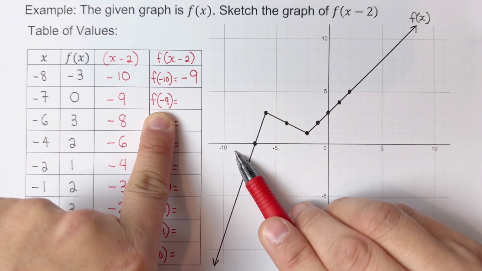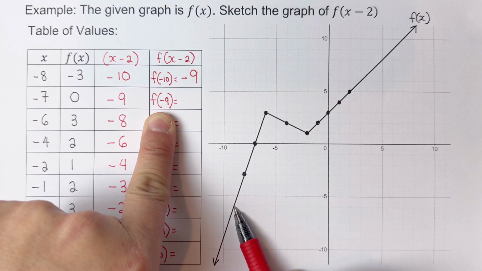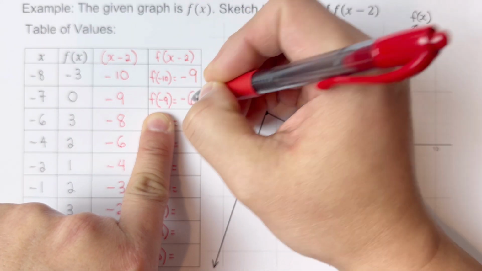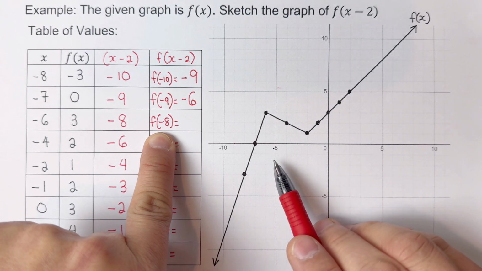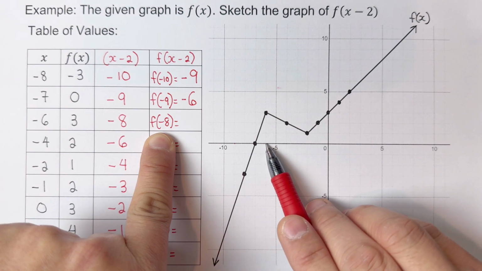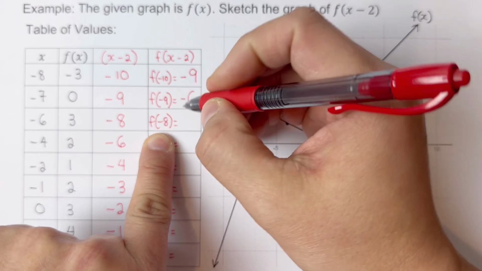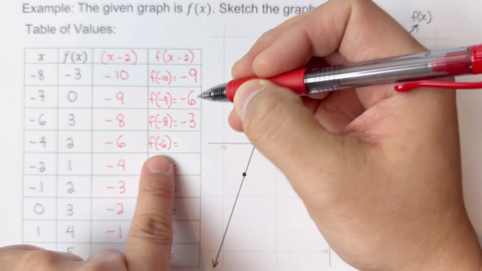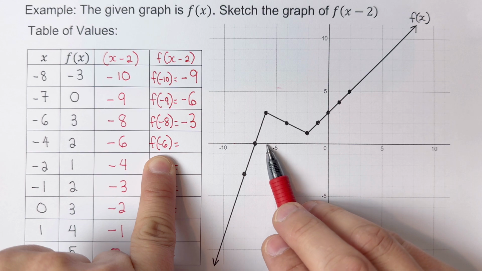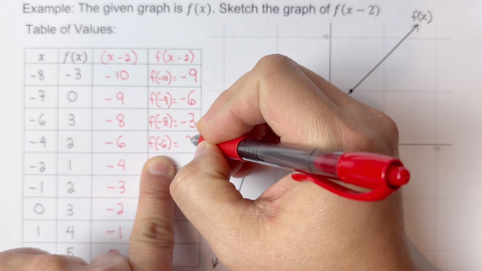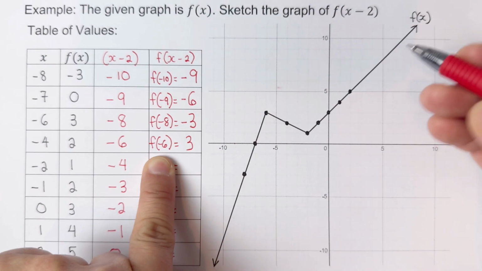So -9 is sitting on -6. So I'm going to write -6 here. And then we also have f of -8, which is -3. And then we also have f of -6. So -6 is +3. Again, these values are from the original graph.